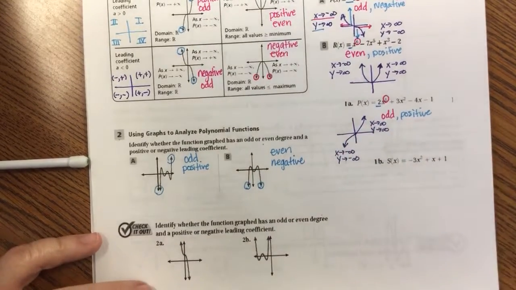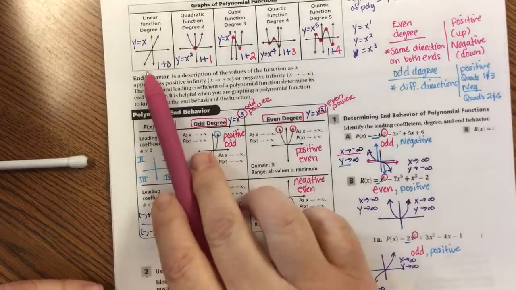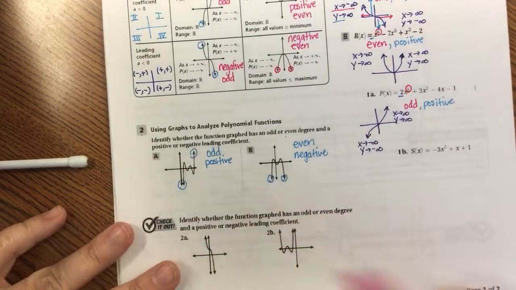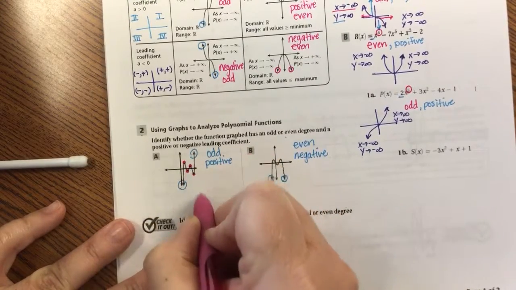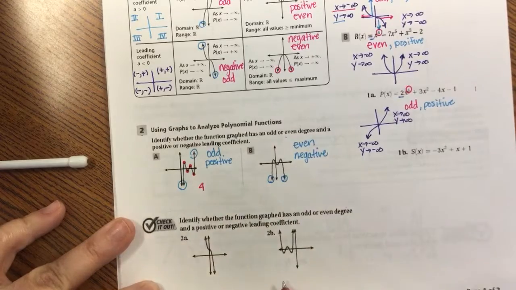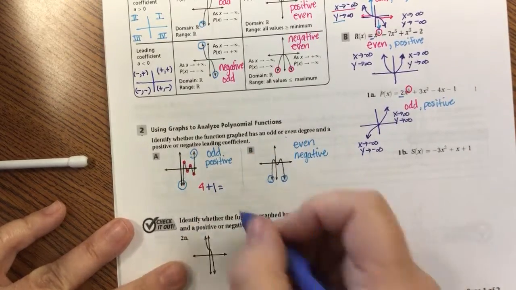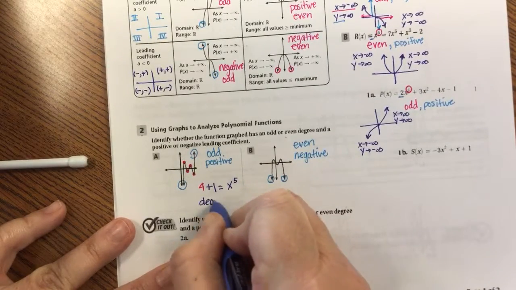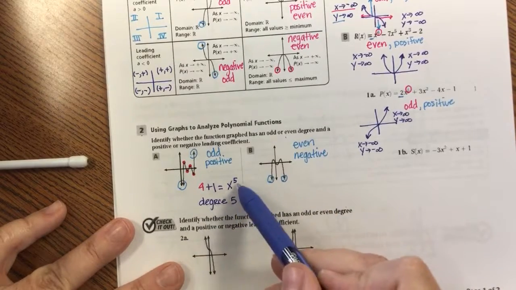Now, the last thing they want to know is what the degree is. So the way we found the degree, back up here at the top, was we counted 1 plus the number of humps. Okay, so let's look here. I have 1, 2, 3, 4 humps. Don't forget, we always have to add what to it? 1. So what's the degree of this? X to the 5th. It is a degree of 5. It's some variation of x to the 5th.